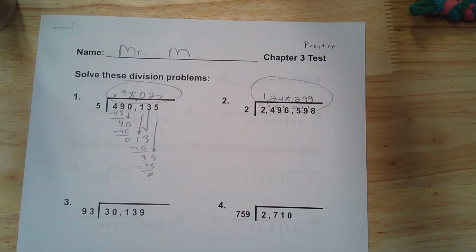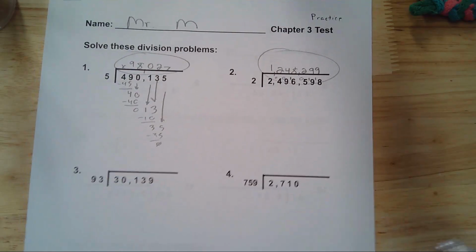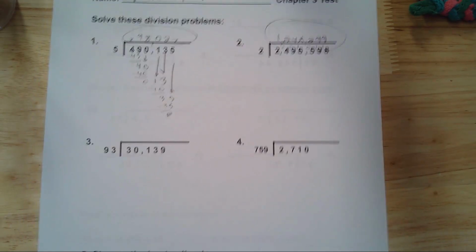So totally optional if you use short or long division. Hopefully you got the right answer though. I'll check 1 or 2 of them later on. I'll save that for a bigger problem.